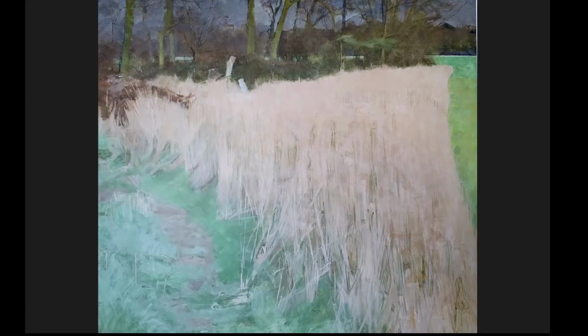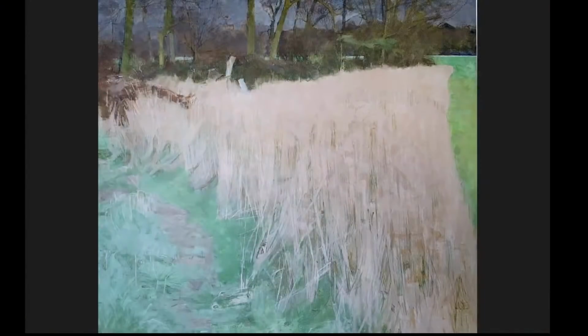And Suzanne had a question. Someone just asked, do you put an undercolor in before doing a landscape? Well, let's go back to Patrick George's painting.